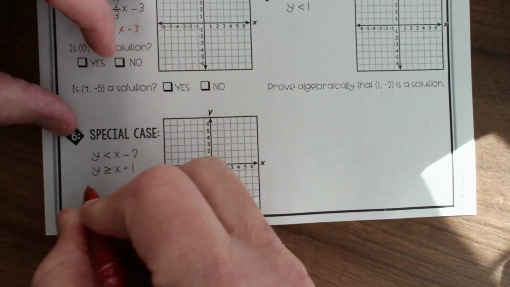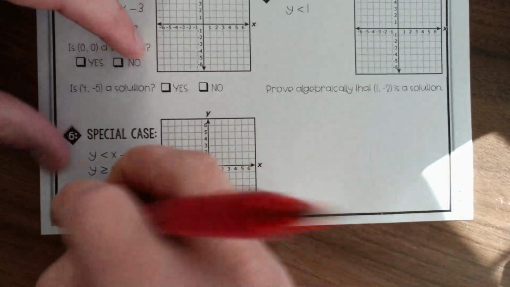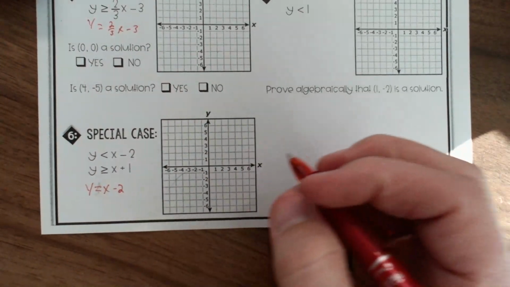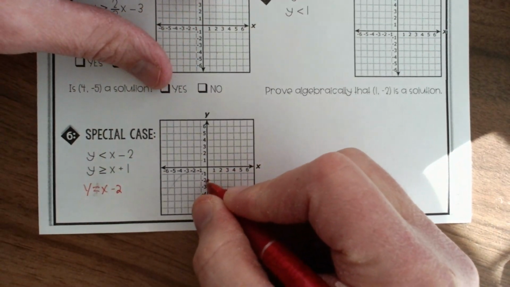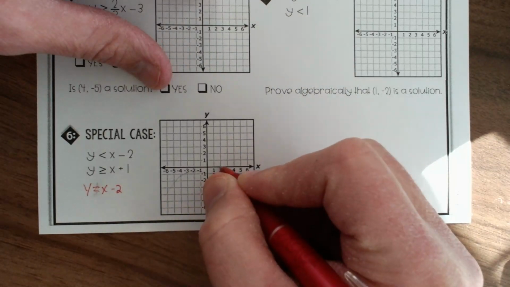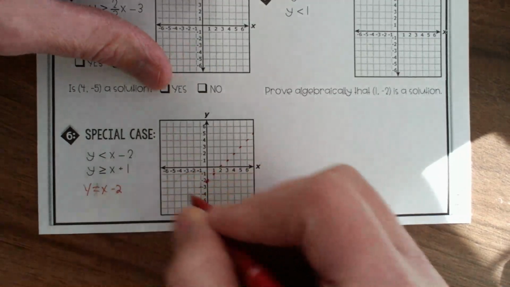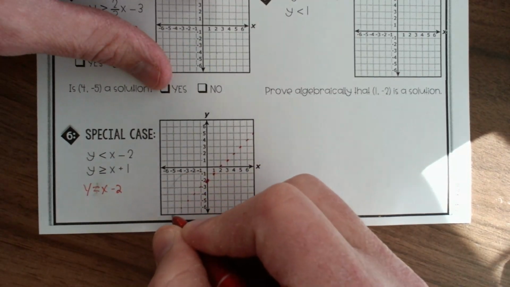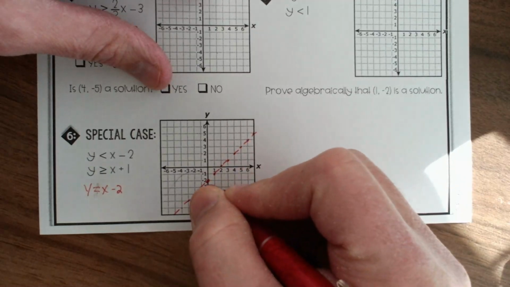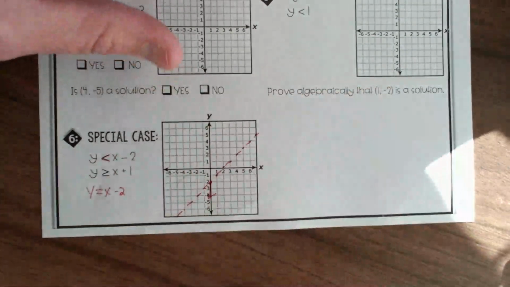So first, this is y is less than x minus 2. I'm going to change this less than to an equal to, so that way I can graph it. x minus 2, that's right here, negative 2 is my y-intercept. My slope is 1, and it goes up like this. And it is less than, so this is a dashed line. I'm going to want all the y values below that because it's less than.